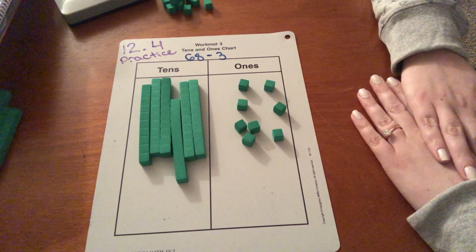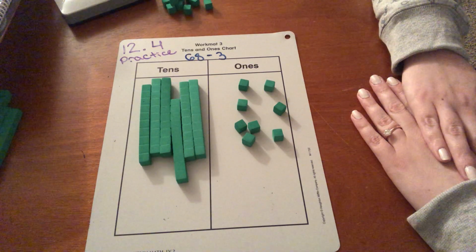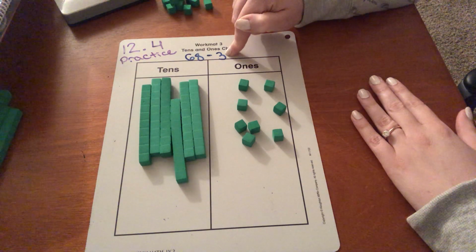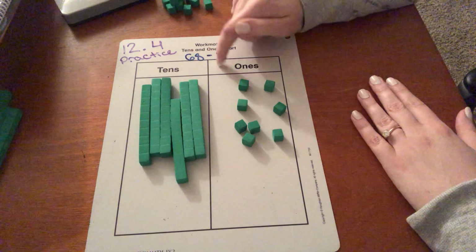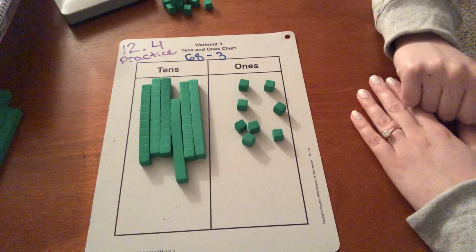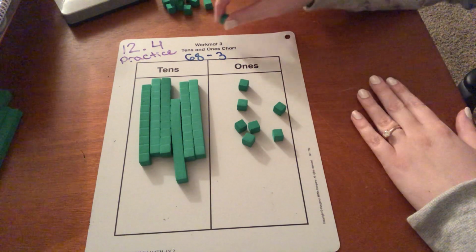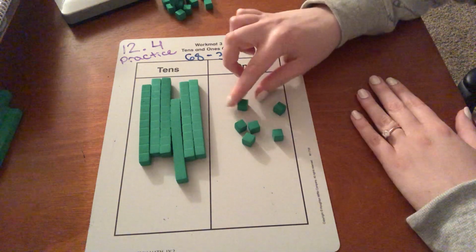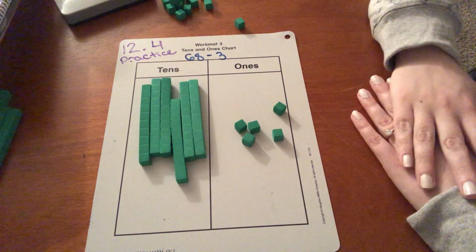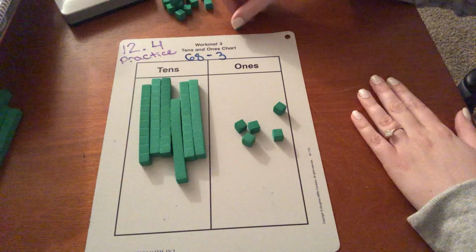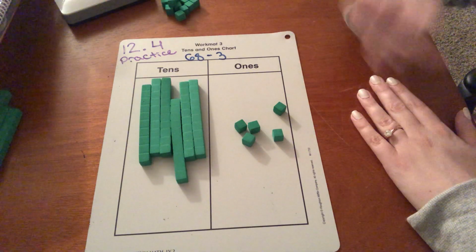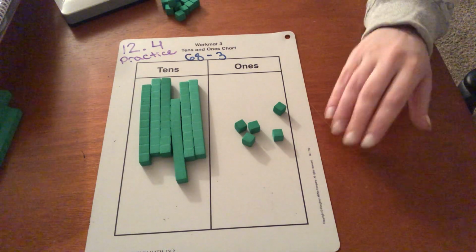Now, column number 3, subtract the ones. What do I have to subtract from the ones? Which number? Awesome, 3. Goodbye, get out of here. So now I get to answer column number 3 when it says how many 10s and how many 1s.